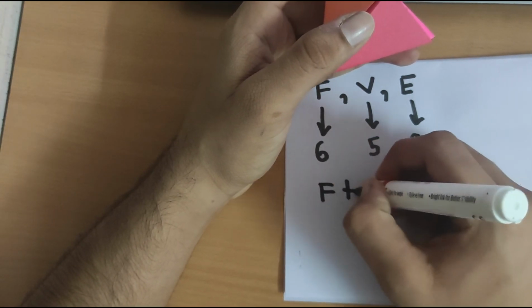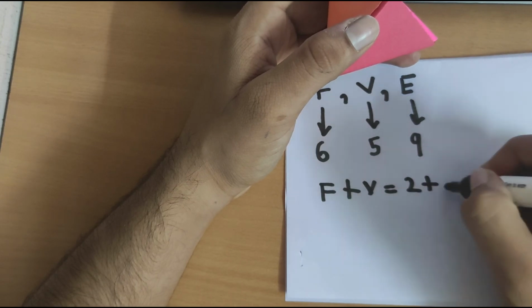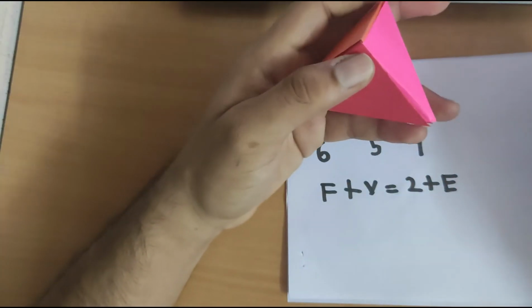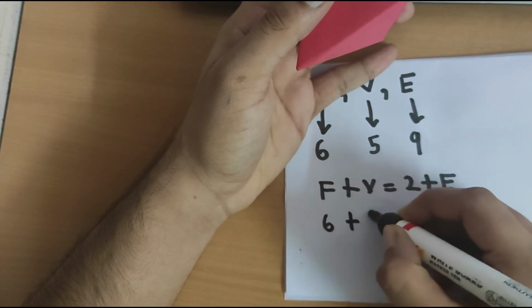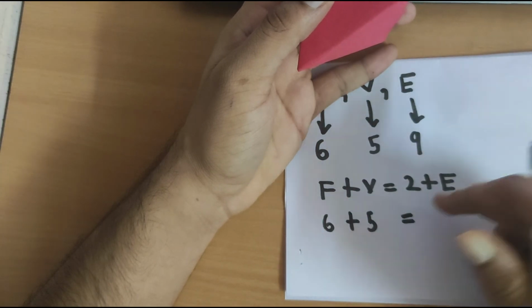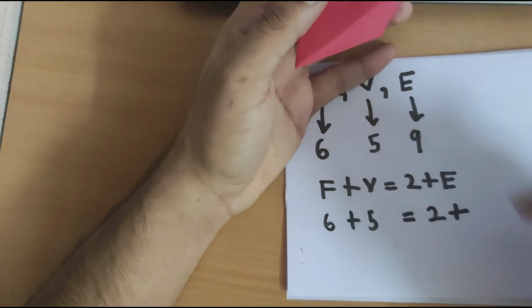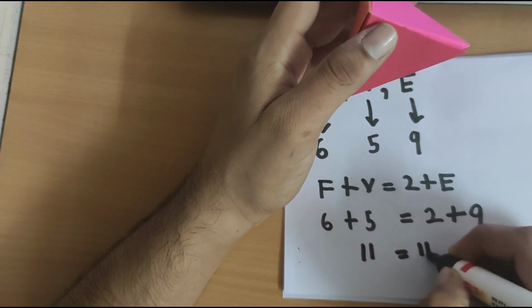So what does Euler's theorem state? F plus V is equal to 2 plus E for any 3D solid. So 6 plus 5 is equal to 2 plus E. What is E? 9. So 11 is equal to 11.